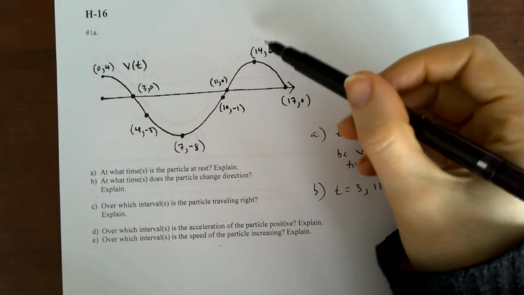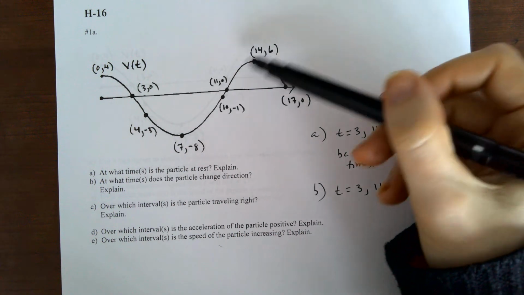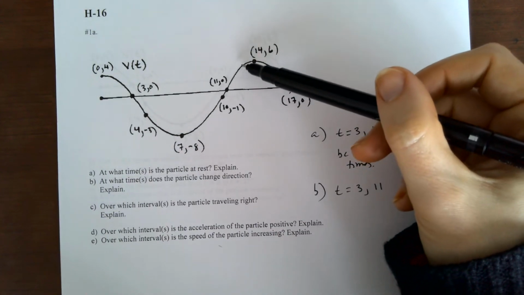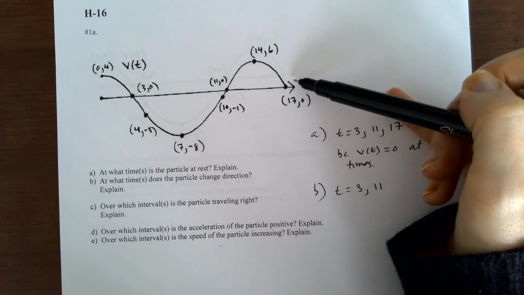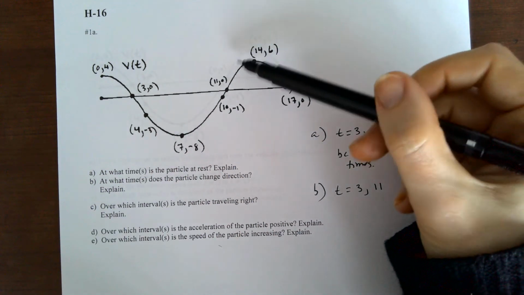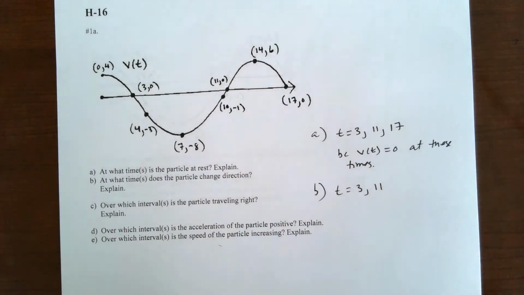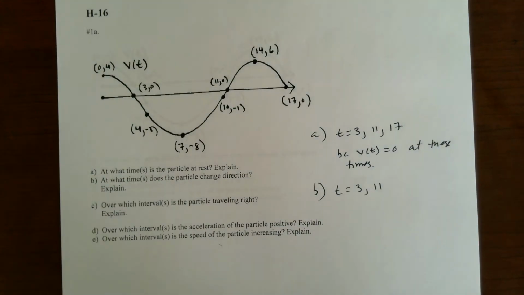So velocity is positive here. So the particle would have been moving to the right, took a little rest, and then kept moving right because the velocity would have stayed positive. So 3 and 11.